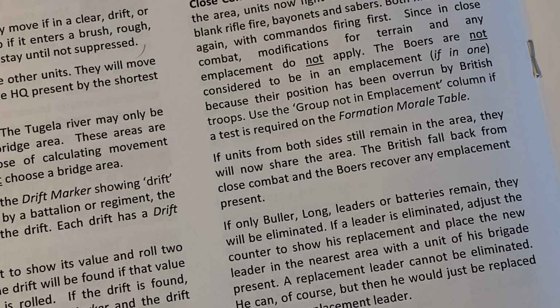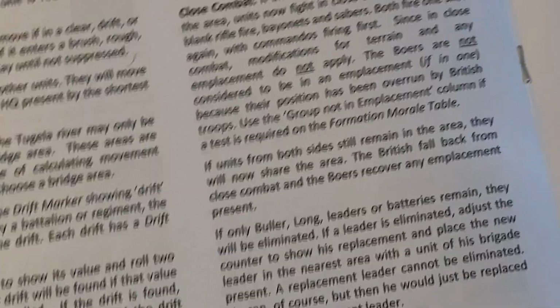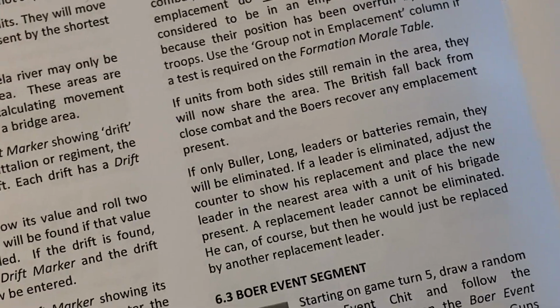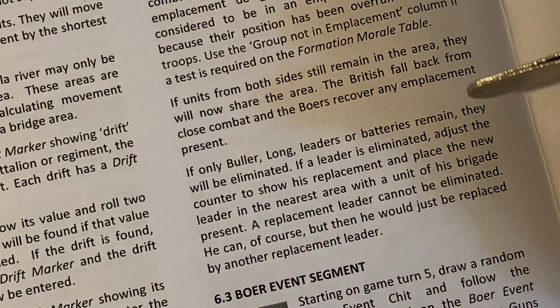And it says the same, vice versa, for British units. So I'm going to go with that, because I think it would tell you if both sets of units, the British and the Boers, were affected by friendly artillery fire. There's nothing to say that, so we're going to go with that.